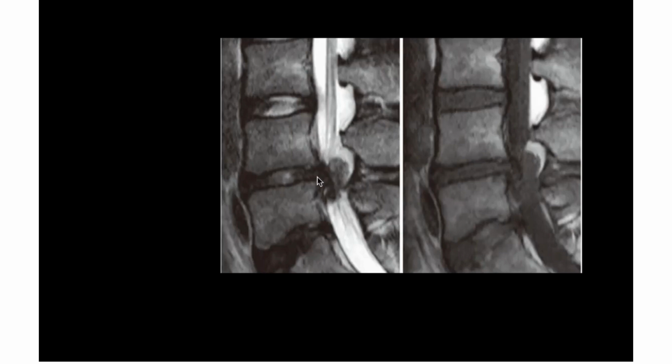Suppose you want to remove this material, you want to do a discectomy in this case, let's say transforaminal endoscopic discectomy. What will happen? You will be able to remove this, but you cannot reach here. So in this case, you have to go for the interlaminar approach, because through the interlaminar you will enter the posterior epidural space and you can remove it from there.